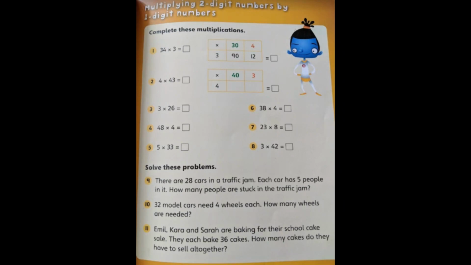Question 9. There are 28 cars in a traffic jam. Each car has 5 people in it. How many people are stuck in the traffic jam? So the question is 28 times 5, and the answer is 140. Question 10. 32 model cars need 4 wheels each. How many wheels are needed? So the sum would be 32 times 4. 32 times 4 is 128.